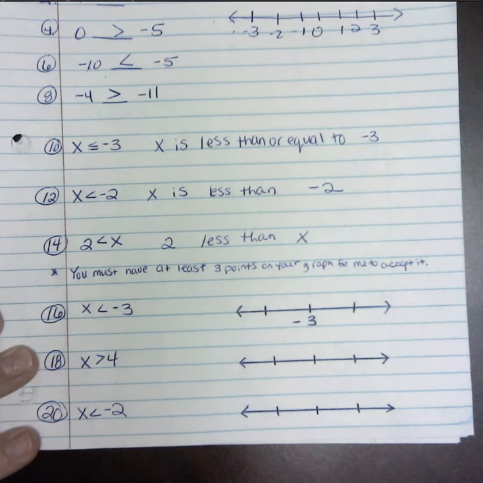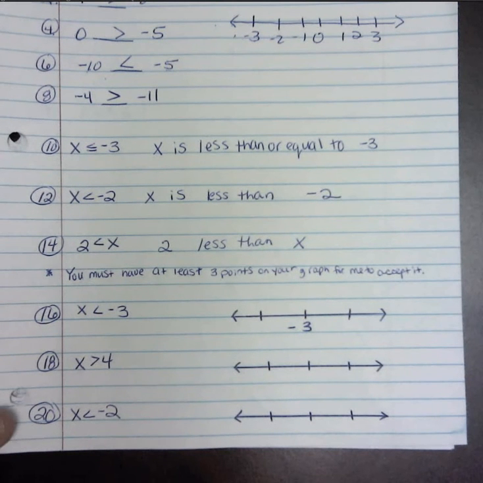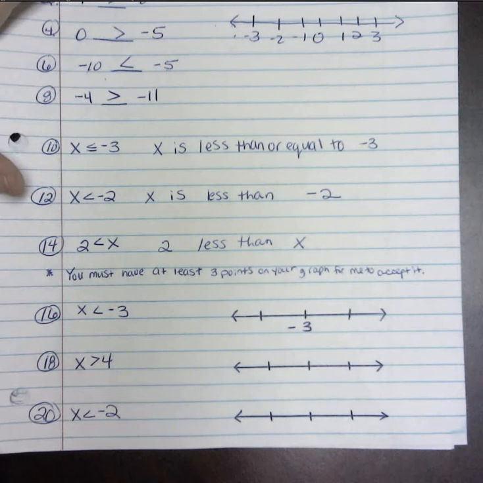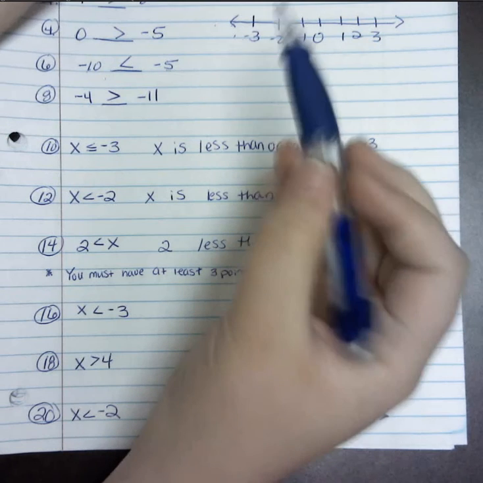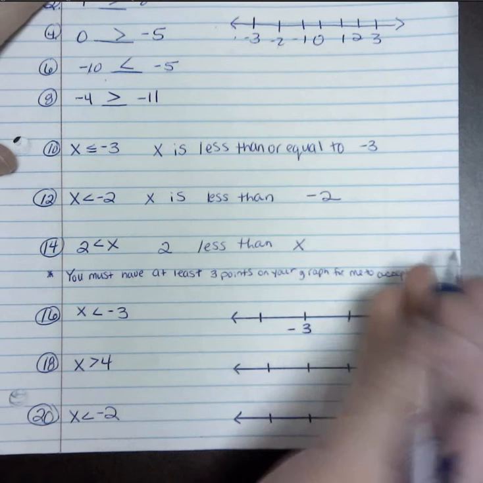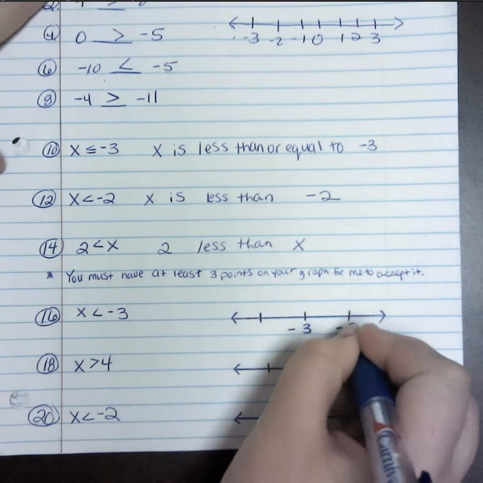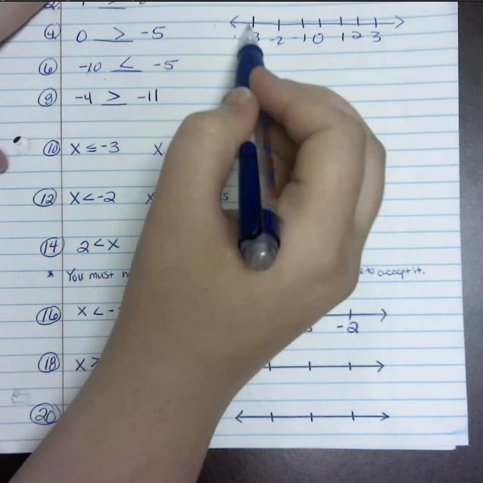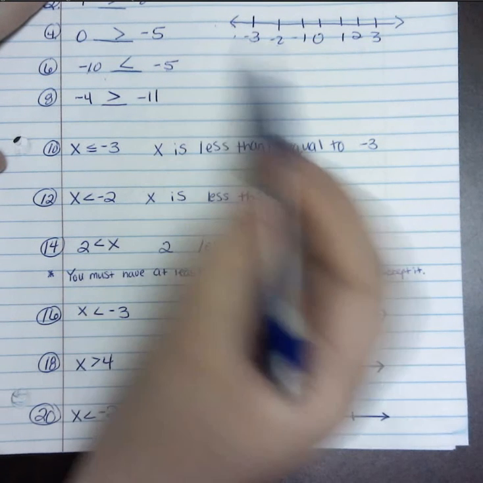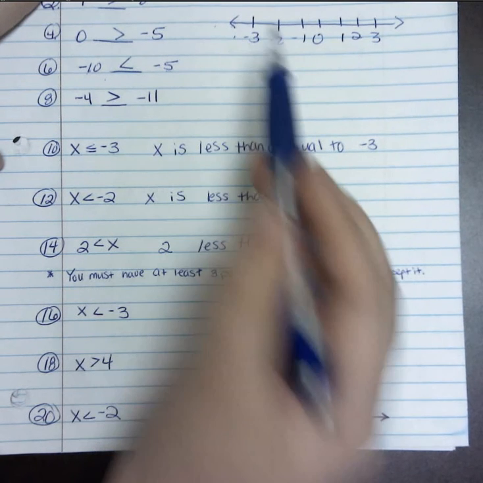So now you have to fill in the other 2 tick marks. I don't accept it if you do not, so make sure that you do. When we look back at our number line that we did earlier, the number that comes immediately to the right of -3 is a -2. So this would be a -2. And then if we were to go one more number to the left, notice it was -1, -2, -3. The next number after that would be a -4.